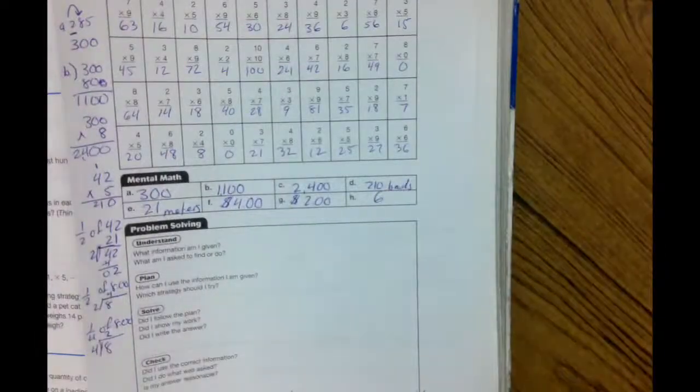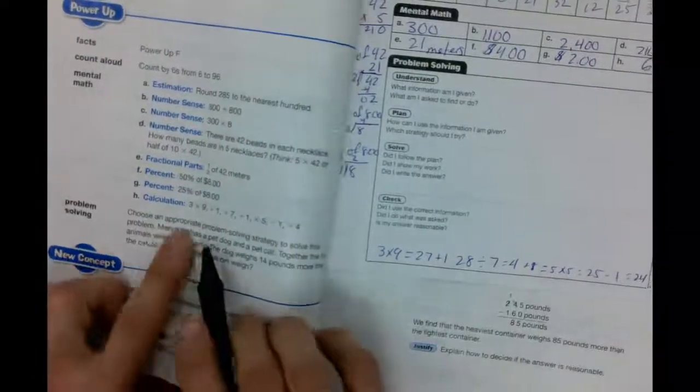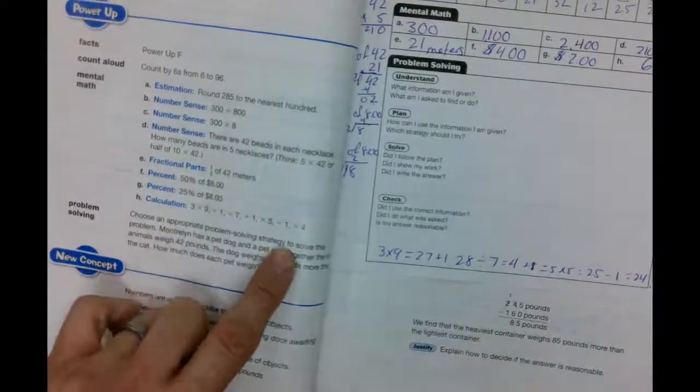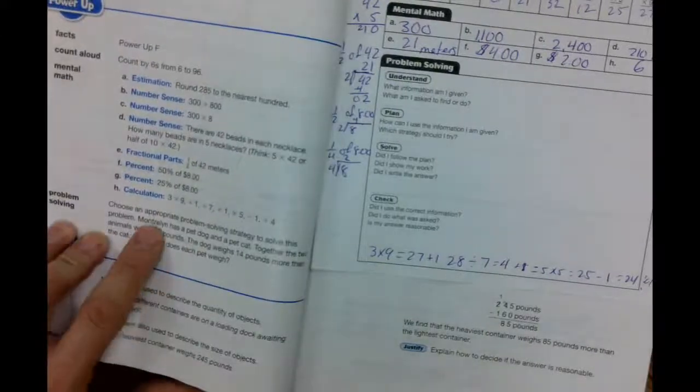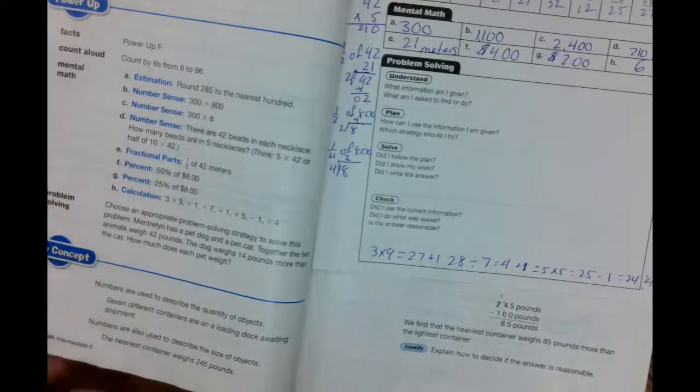Now if you can't do the mental math as fast as I can, just do it along with me and we'll get faster as we go. Problem solving, problem 8. Choose an appropriate problem solving strategy to solve this problem. Matrilyn, I'm going to call her Bob.